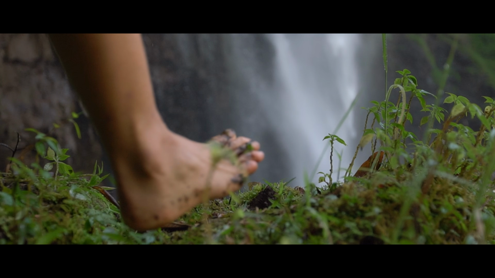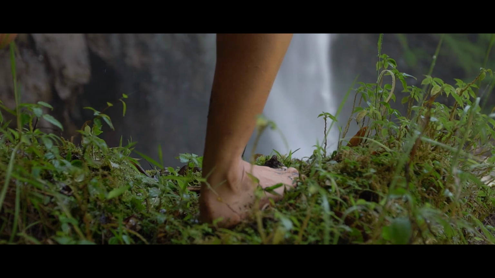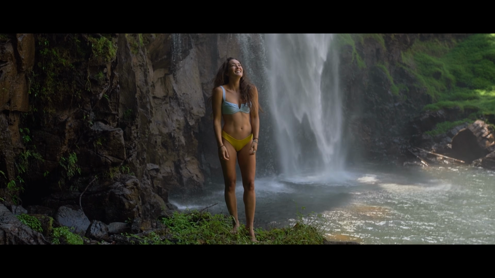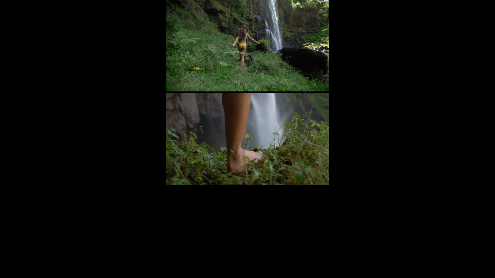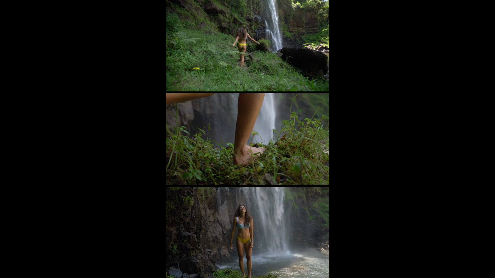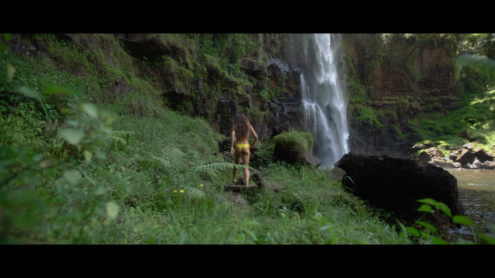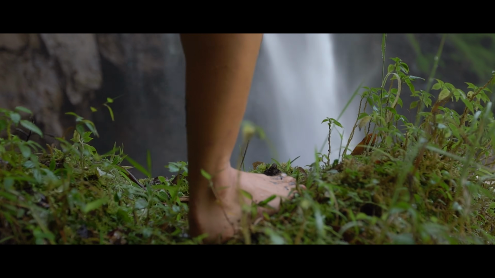But in this case, there's a slight pullback because the cut after goes back to wide. So in essence, the movements took me from pushing forward into a close-up, with the close-up going backwards into a wide. A mistake would be to pull back the camera on the wide and then cut to a close-up.